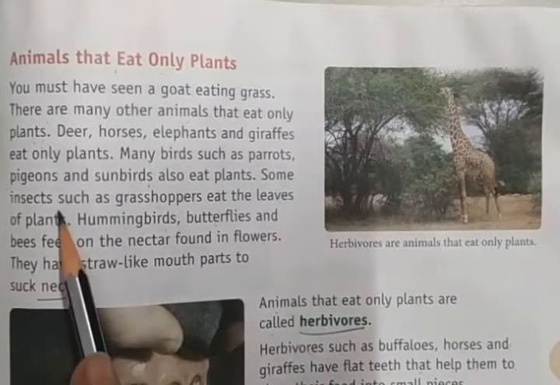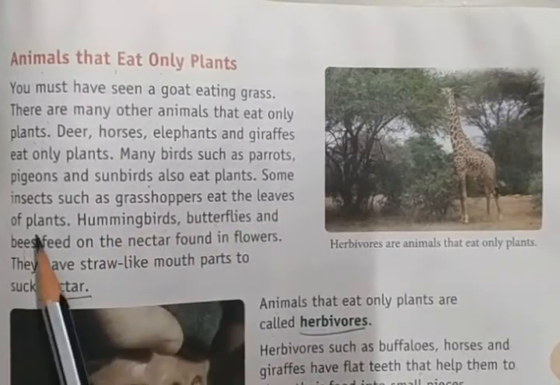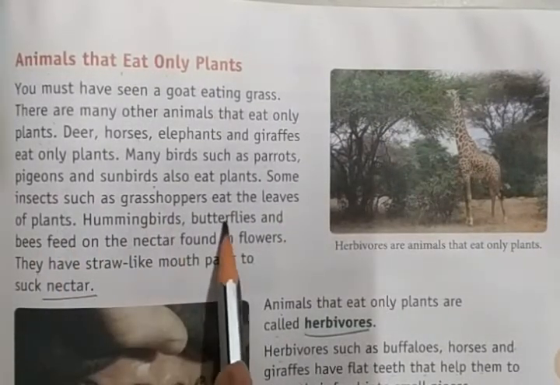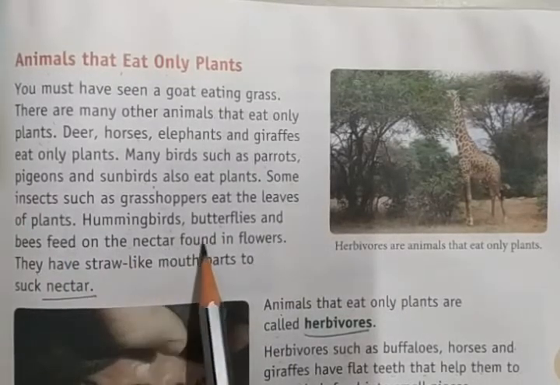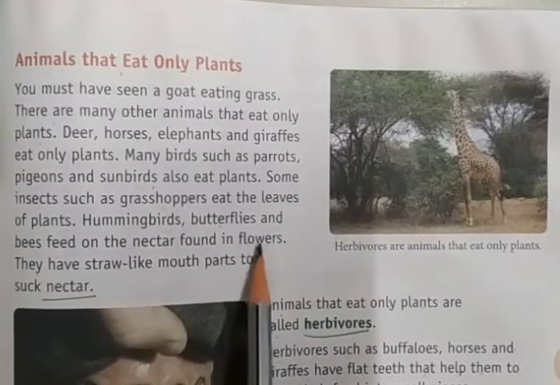Some insects such as a grasshopper eat the leaves of the plant. Hummingbirds, butterflies and bees feed on the nectar found in the flowers.